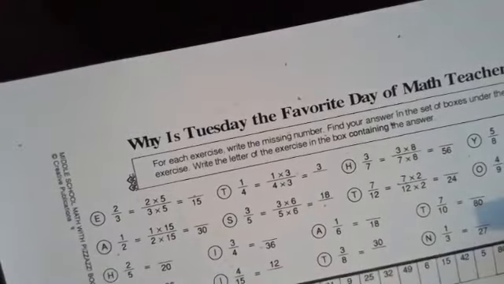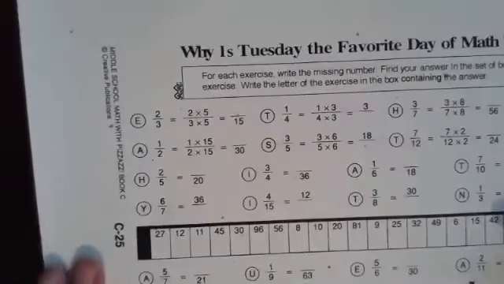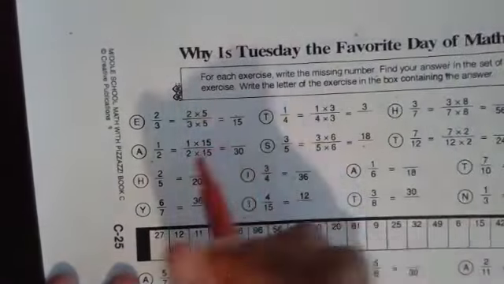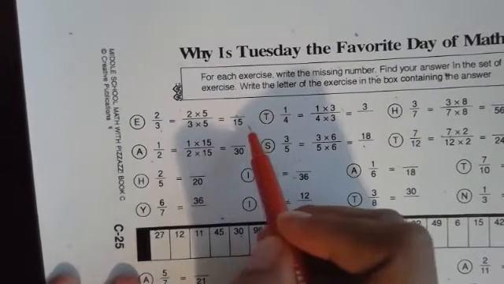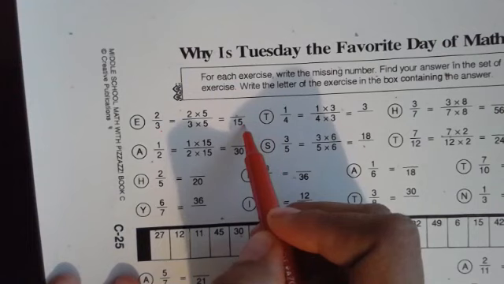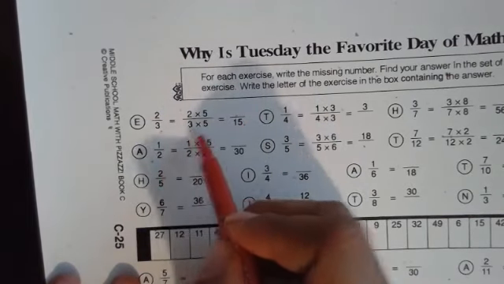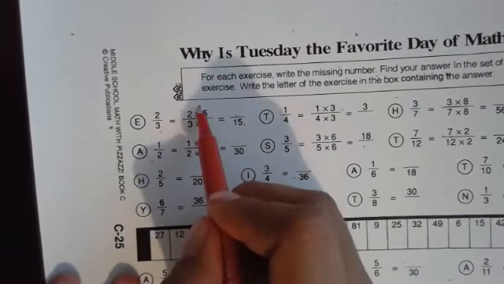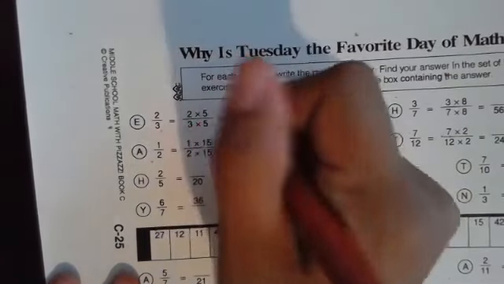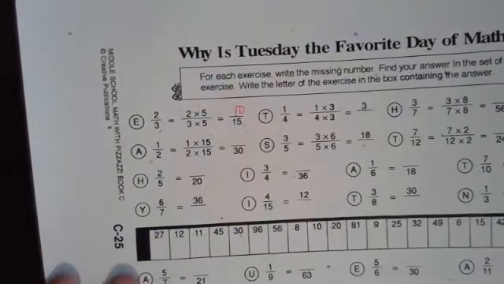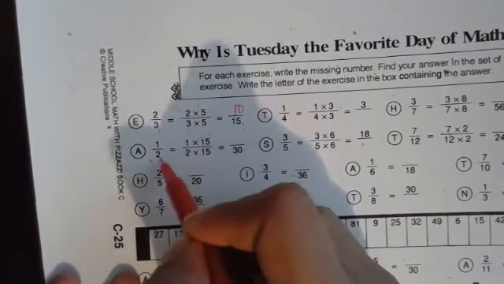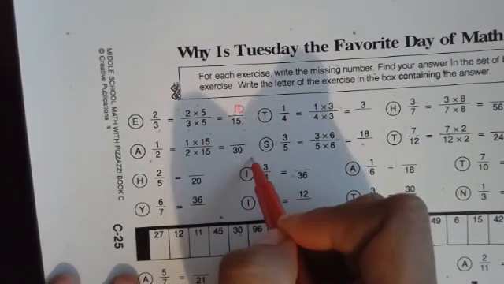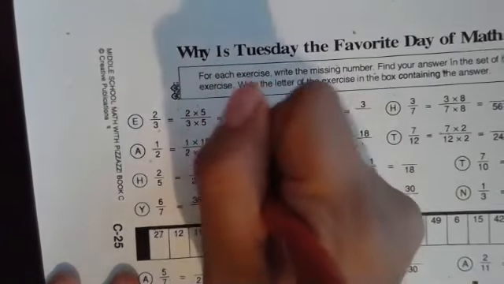So let's look at the actual worksheet. Why is Tuesday the favorite day of math teachers? And so in this case, we have a bottom number, a denominator, and then we have another denominator. So to the 3, they multiplied by 5. So I must multiply 2 times 5, and I would get 10. And then the same thing, 30. So I have to figure out 2 times 15 gives me 30. 1 times 15 gives me 15.